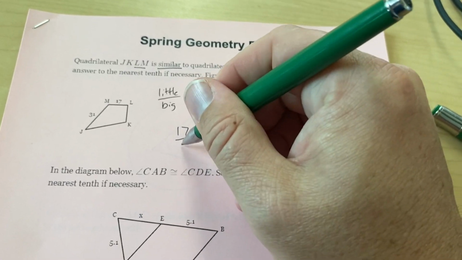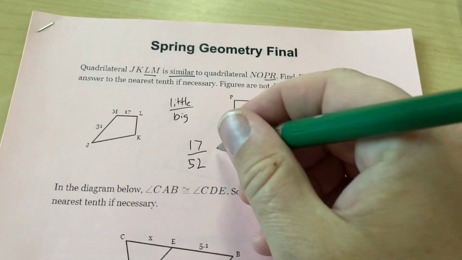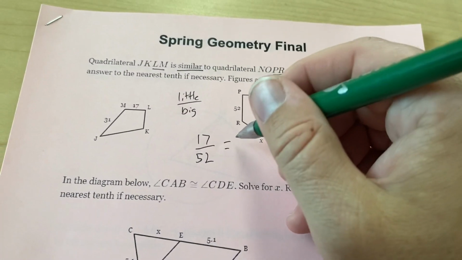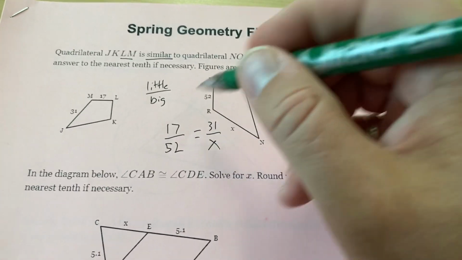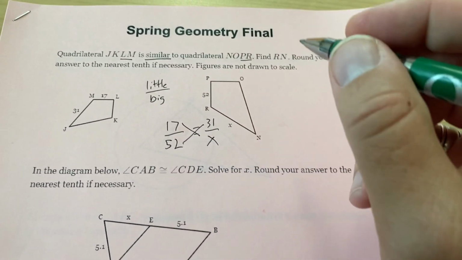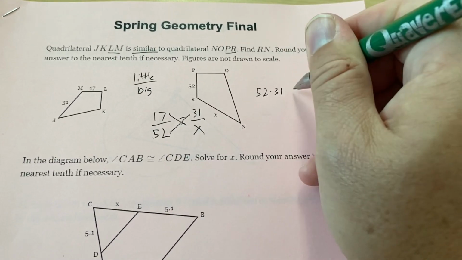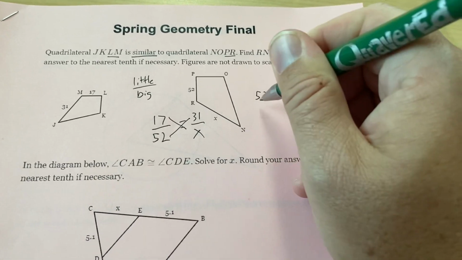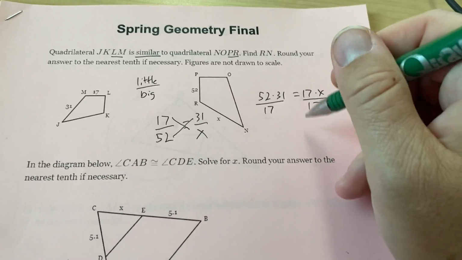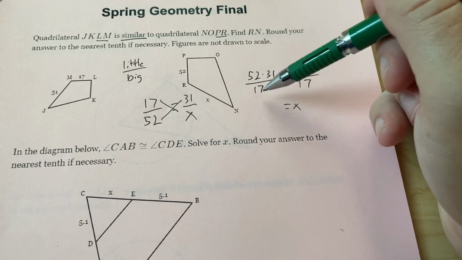So that's 17 over 52, the little one over the big one. And that's going to be equal to the little one, we have MJ there at 31, over the big one of RN. That's X right here. We're going to cross multiply these. I don't have my calculator ready to go, so it's just going to be 52 times 31 is equal to 17 times X. We would divide to finish up and be at just X. So whatever 52 times 31 divided by 17 is, that's going to give you your answer.